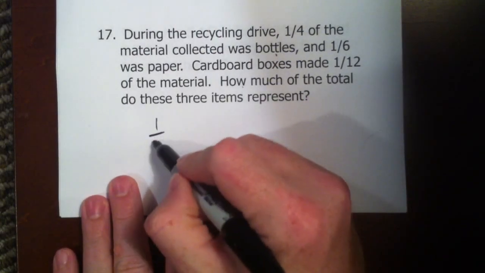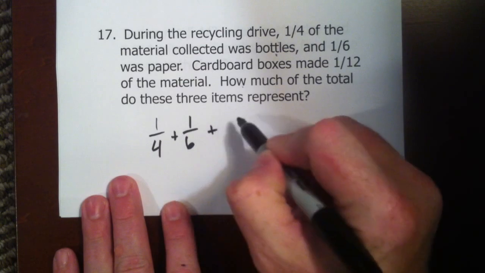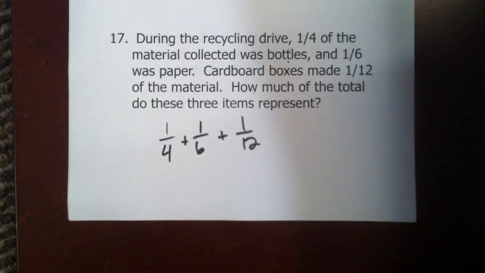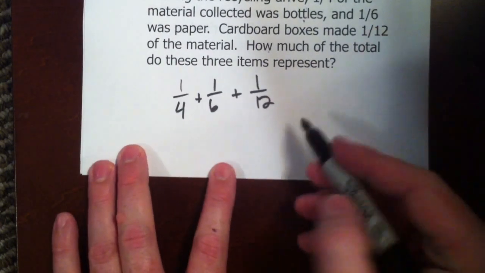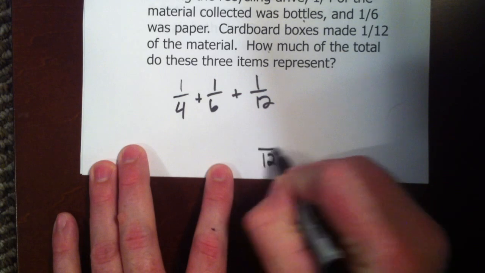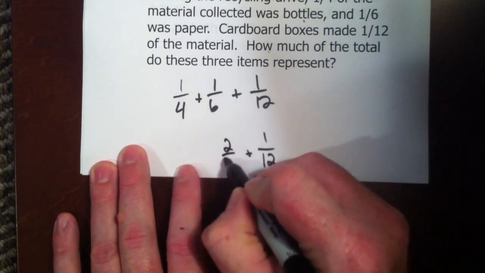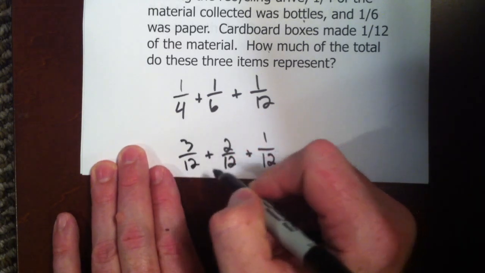We got 1/4 plus 1/6 plus 1/12. This might be a good situation where you would want to use that trick I showed you earlier where you find a common denominator and use multiples. I'm just going to go ahead and tell you, though, that the common denominator here is 12. This one stays the same. This one becomes 2/12. This one becomes 3/12.